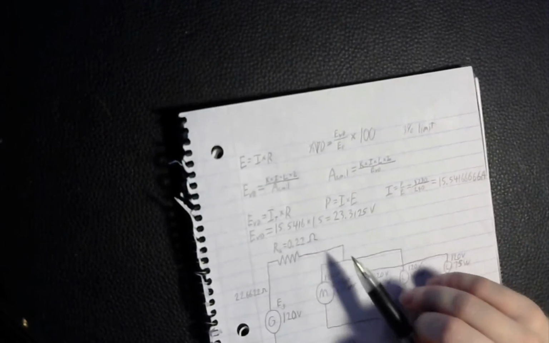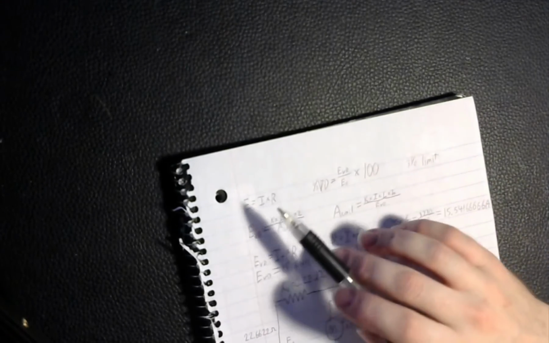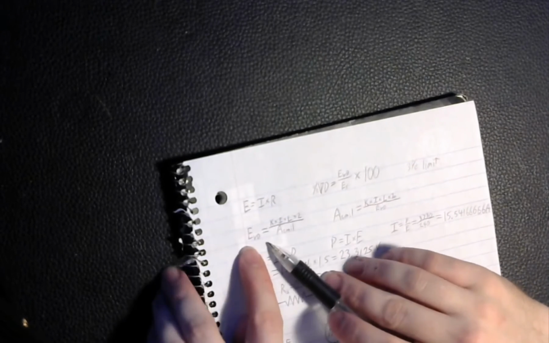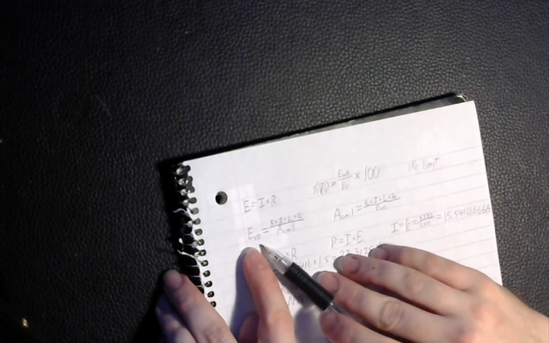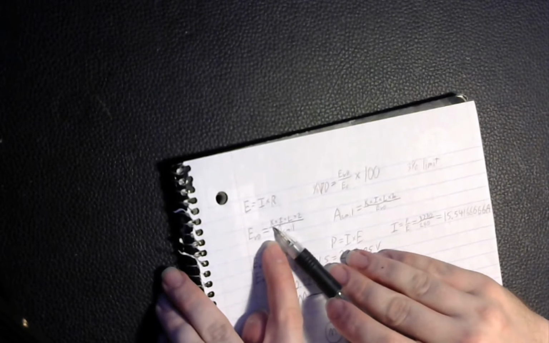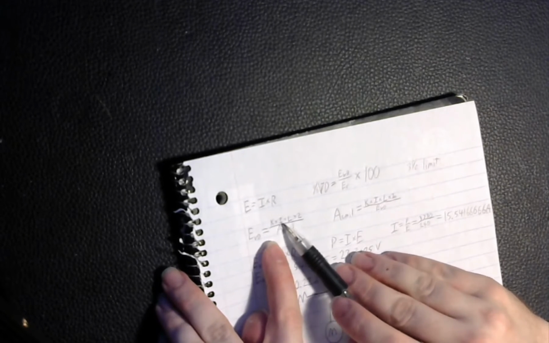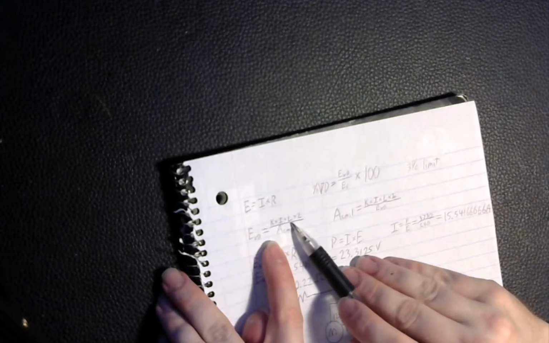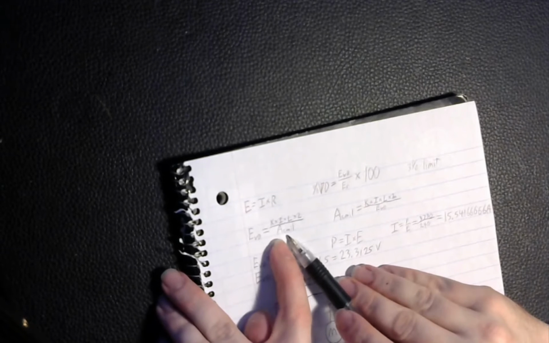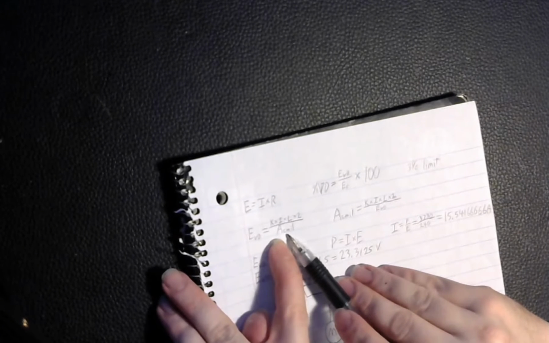And for your voltage drop, there's 2 formulas specifically. The more complicated one, if you don't have the resistance of your wire given, is right here, where your voltage drop is equal to constant K multiplied by your current multiplied by the length of the wire in feet times 2, divided by the cross-sectional area of your wire in circular mils.